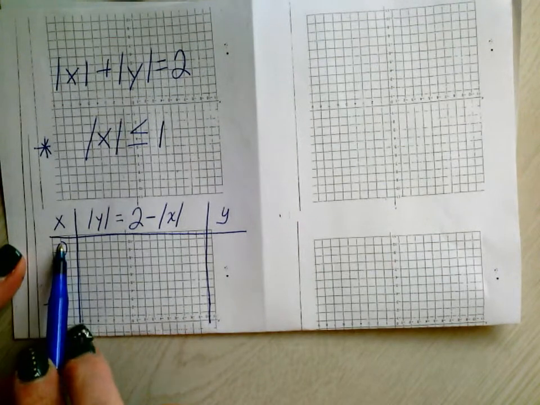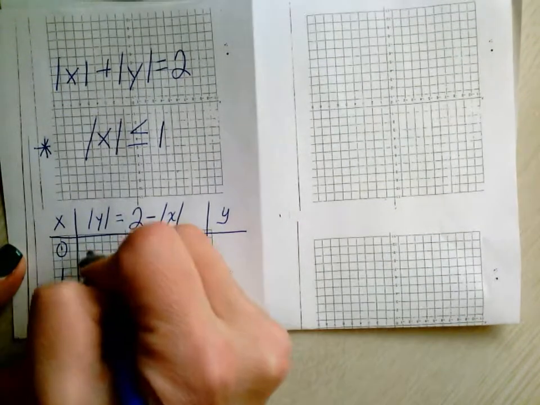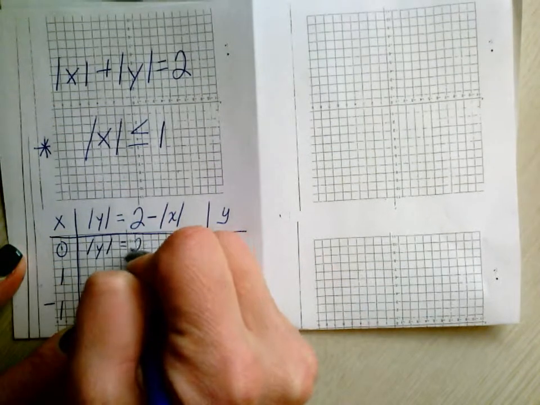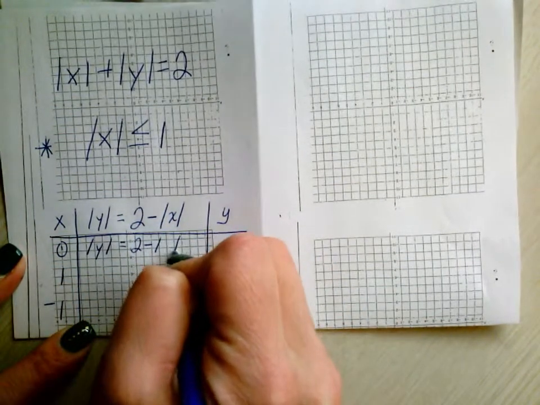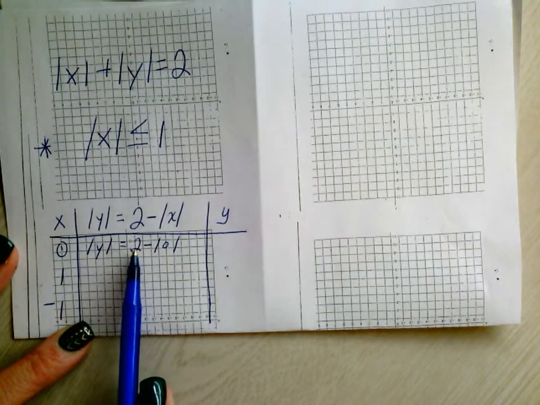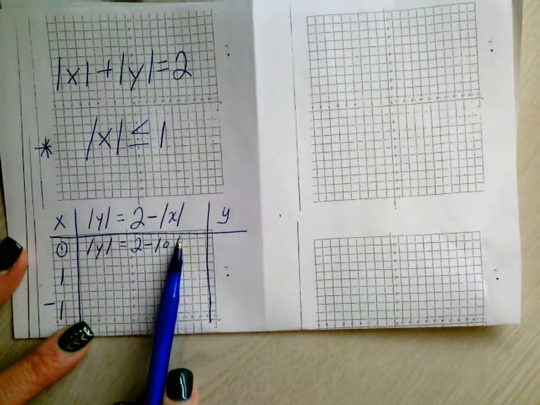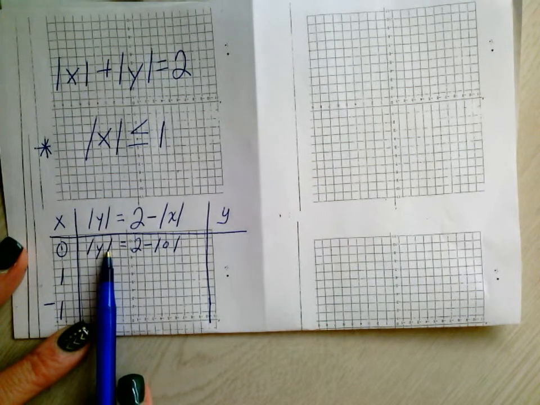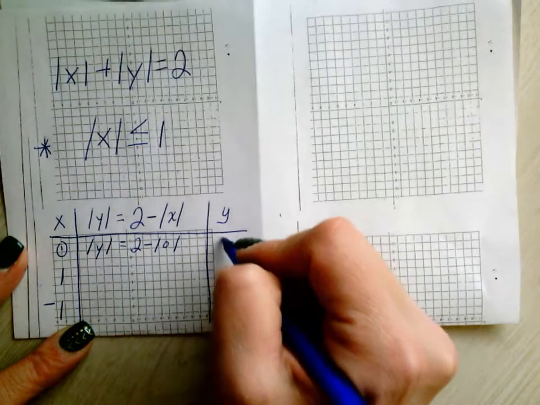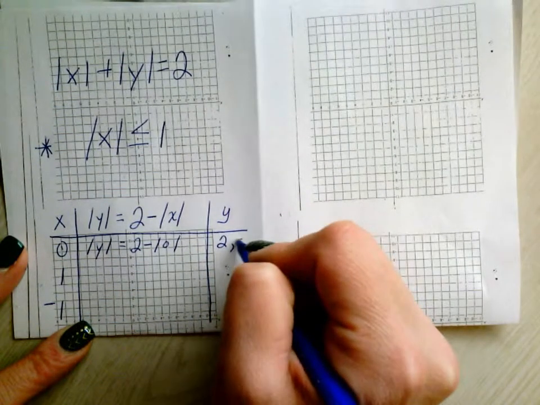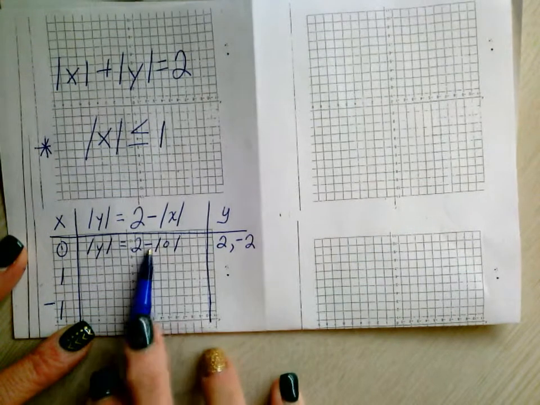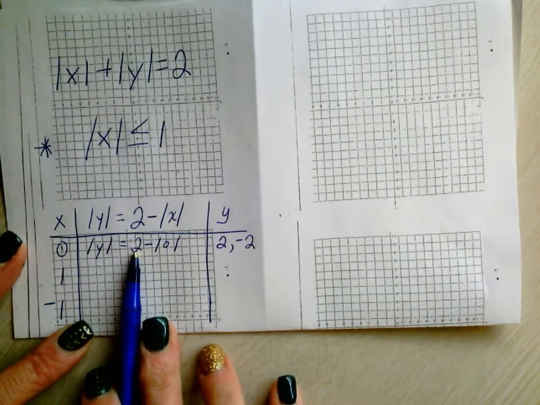Now, if I plug in 0 here, I get the absolute value of y is equal to 2 minus the absolute value of 0. So 2 minus the absolute value of 0, which is 0, is 2. So the absolute value of y is 2. So what's y going to be? 2 and? Those two things can both produce an absolute value of 2.